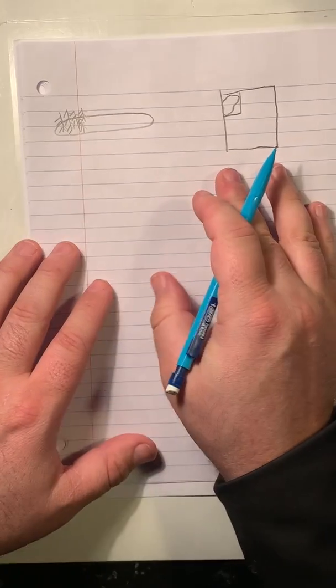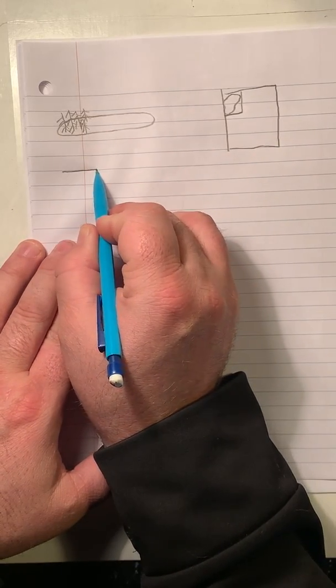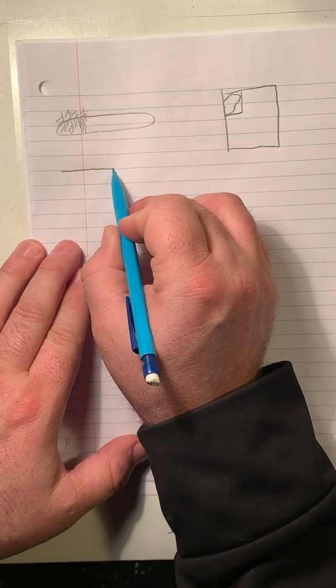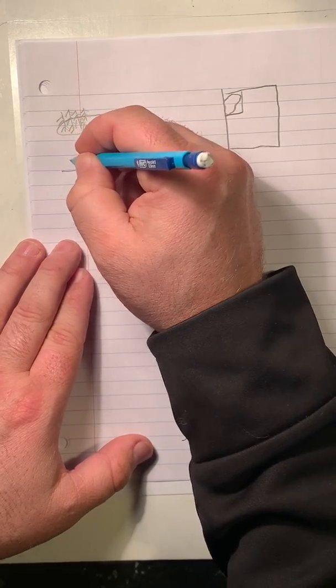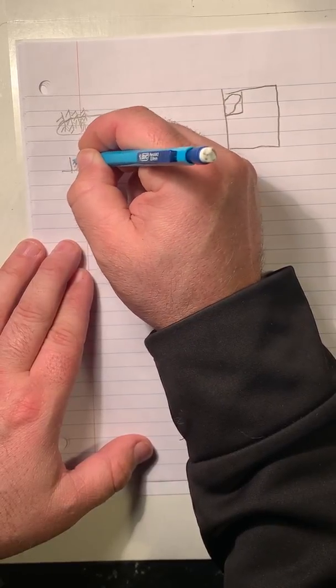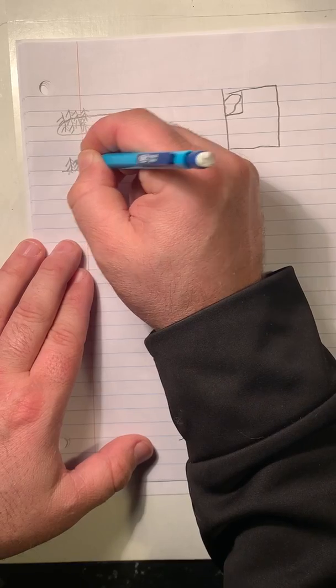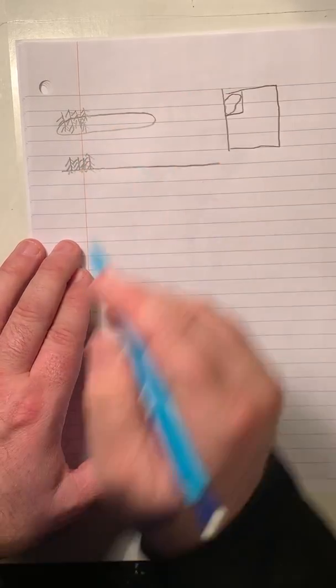Well, the reason is this. Here's the ground. And here are your normal trees. Give me time to put these trees on here. Okay.